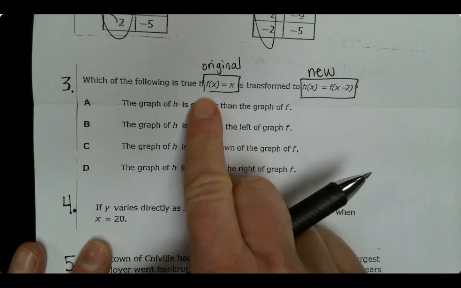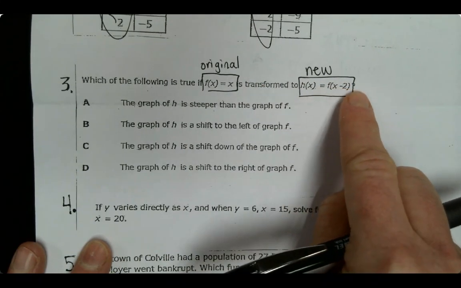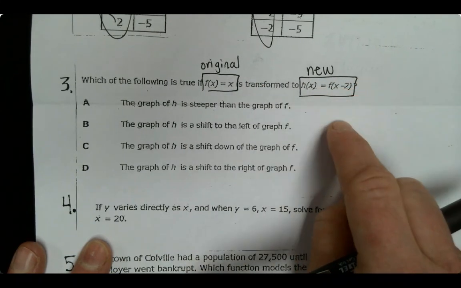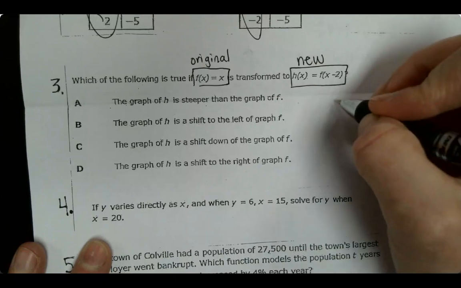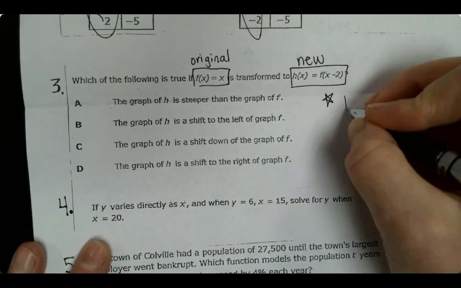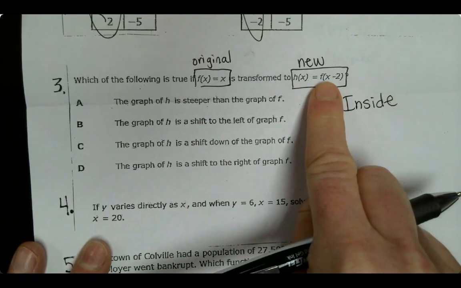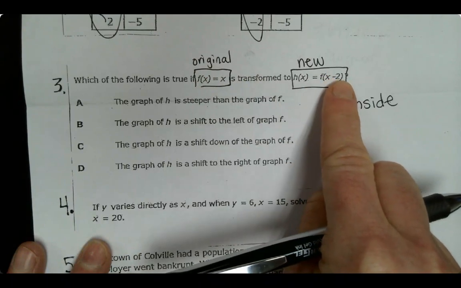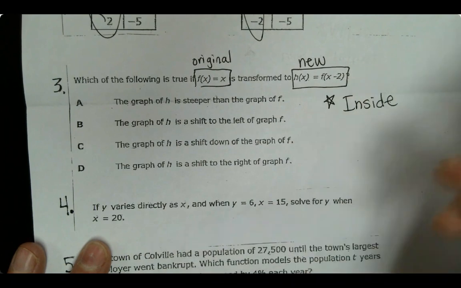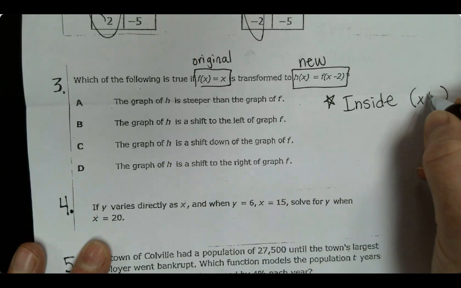So we got to see what is the difference. So this is f of x just equals x. This is h of x is f of x minus 2. So we have done this. We did it with quadratics a couple weeks ago. So this is going to be when we look at if it's either inside, because see how it's f of x, but now this is f of x minus 2. So the change happened within the parentheses. So inside parentheses, like x plus or minus a.